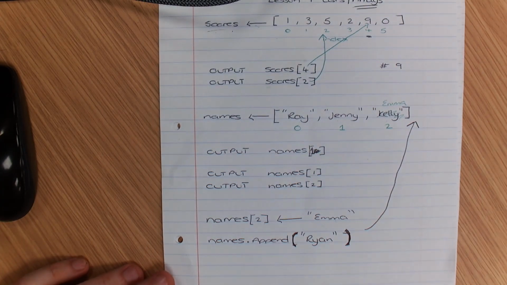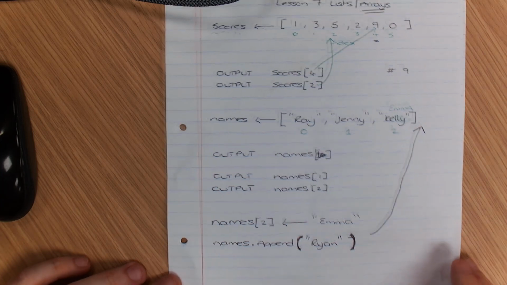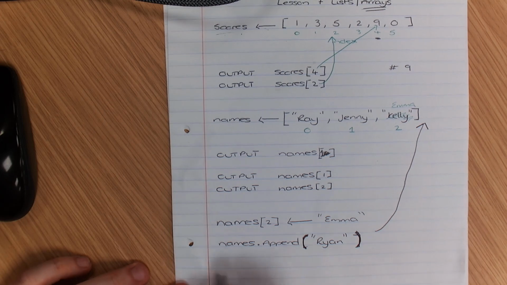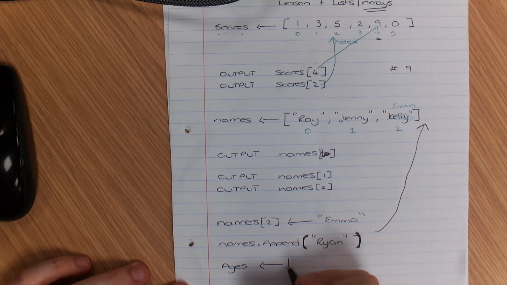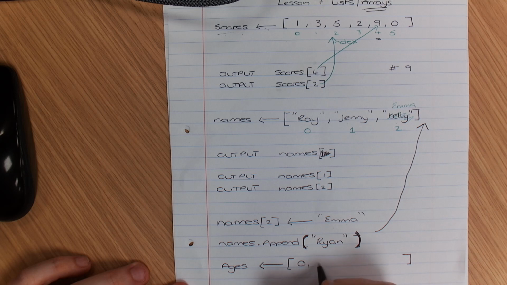Now, if you wanted to declare an empty list, there's a number of ways that people have done this before, all right? But what you can generally do is, some people, if you've got to have 6 items, they might say age, brackets, and they might set up 1, 2, 3, 4, 5, 6.